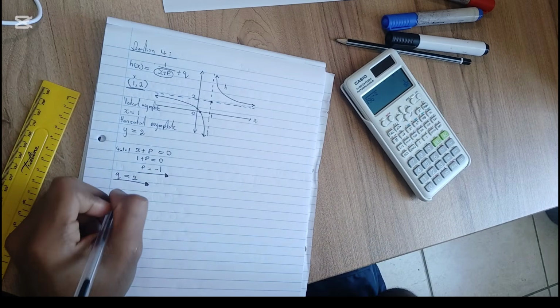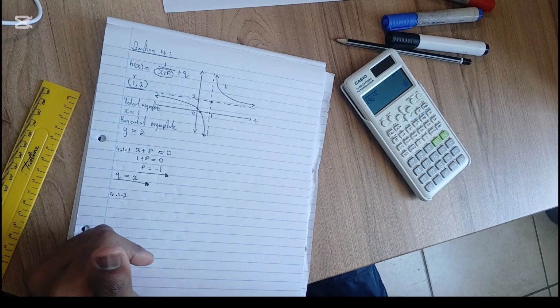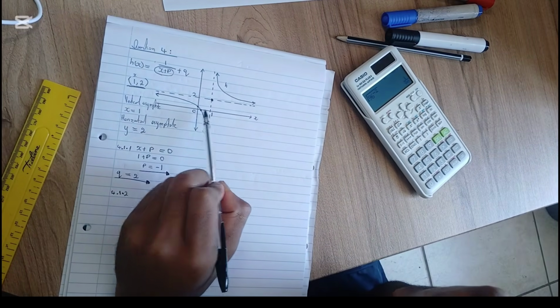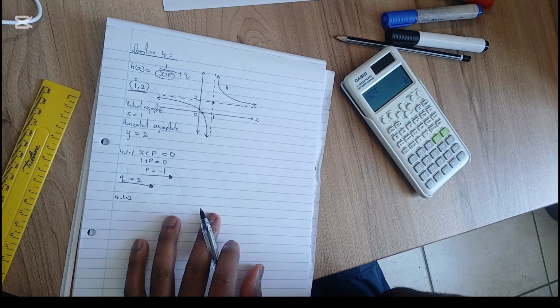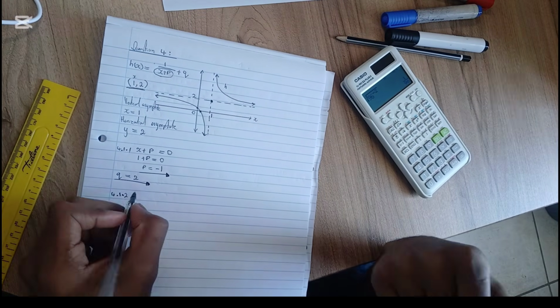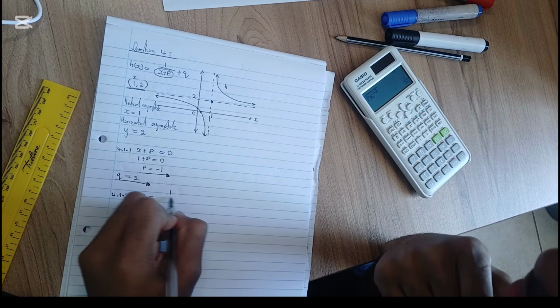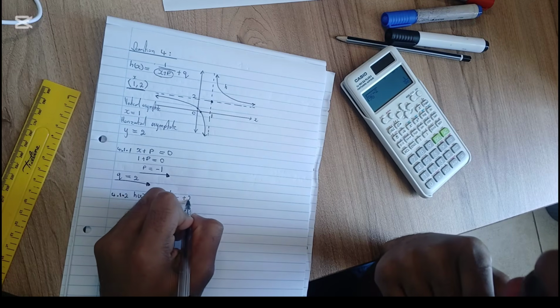That's 2 marks. So now moving to 4.1.2. 4.1.2 says calculate the coordinates of the x-intercept of h. You see what I was talking about? We had the intercept there, so surely the question was going to ask. So now it says we must determine the x-intercepts. So we must first write our equation in a normal way. So we have 1 over x minus 1 plus 2.